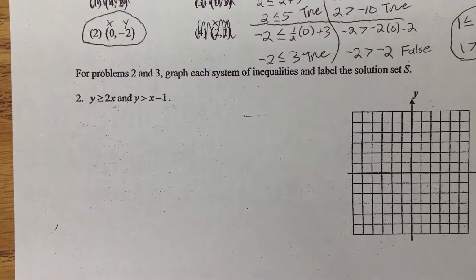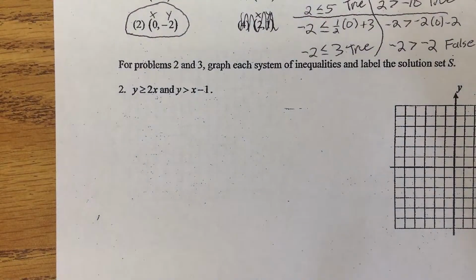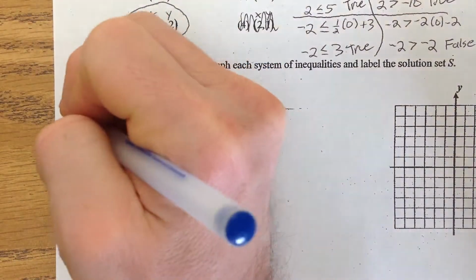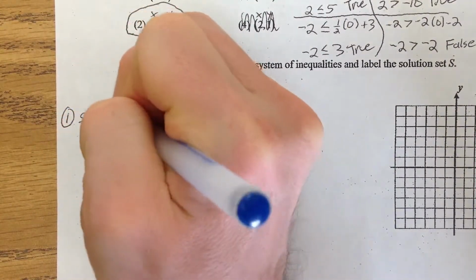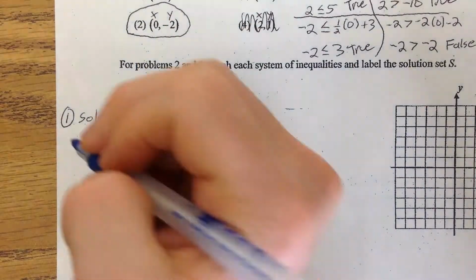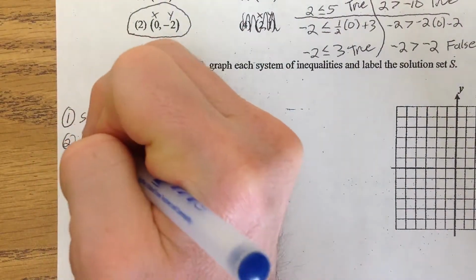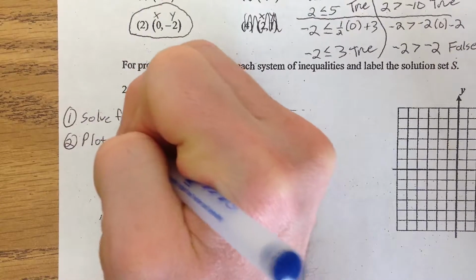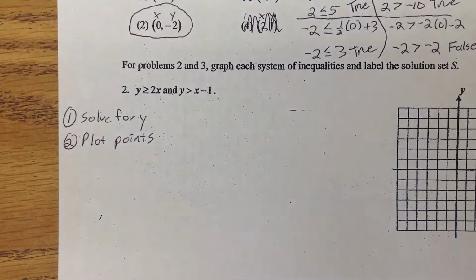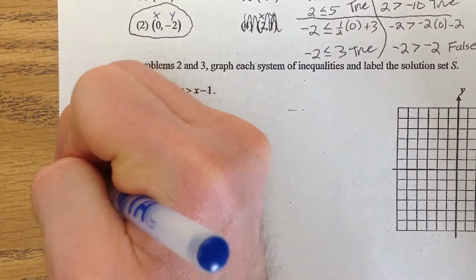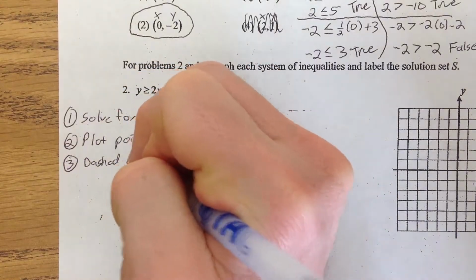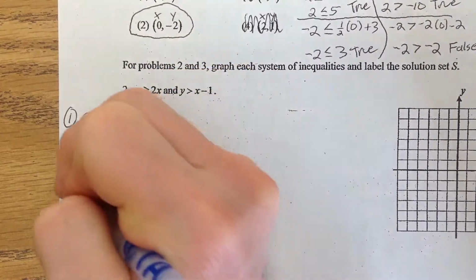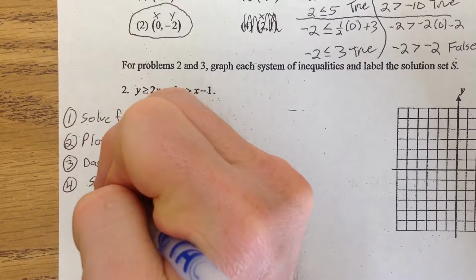All right, so we're graphing inequalities, so kind of remember what we talked about here. There's sort of a process. You want to solve for y, you want to plot points, and you can do that using a table or slope intercept. You want to think about whether the line is dashed or solid. You want to do your shading.